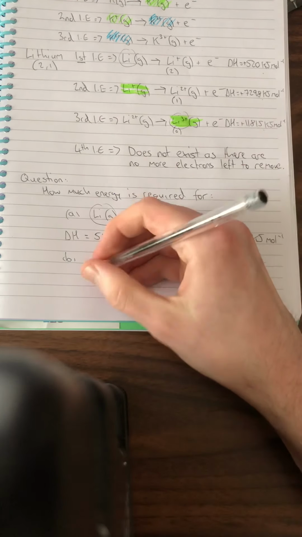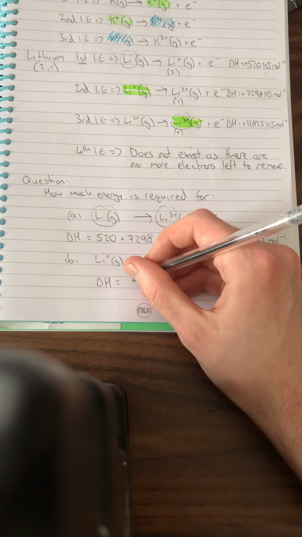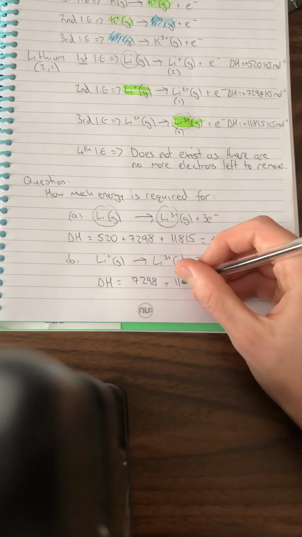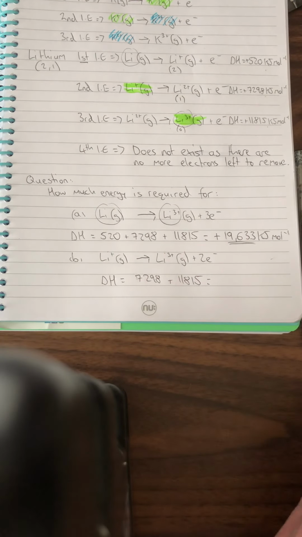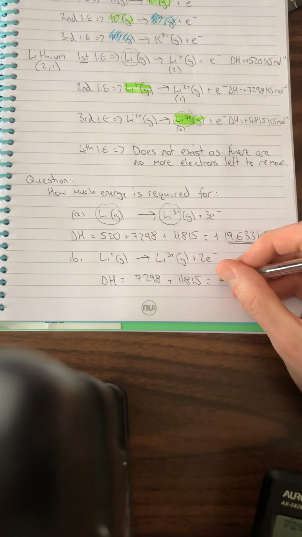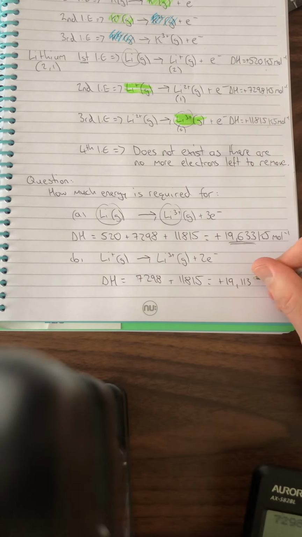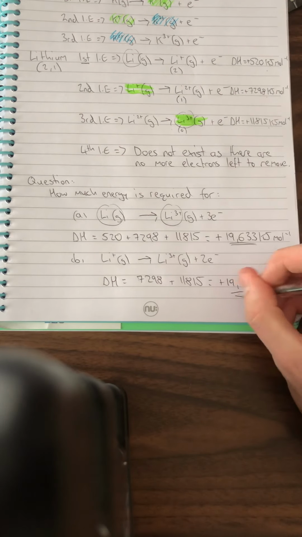So what we have is delta H equals 7298 add 11,815, and again I don't have this on top of my head, so if I do this in a calculator very quickly, we get plus 19,113 kilojoules per mole, and that's your answer.